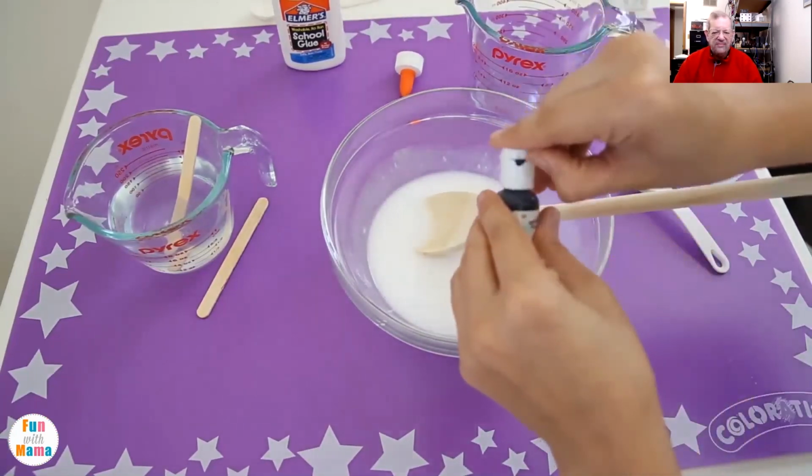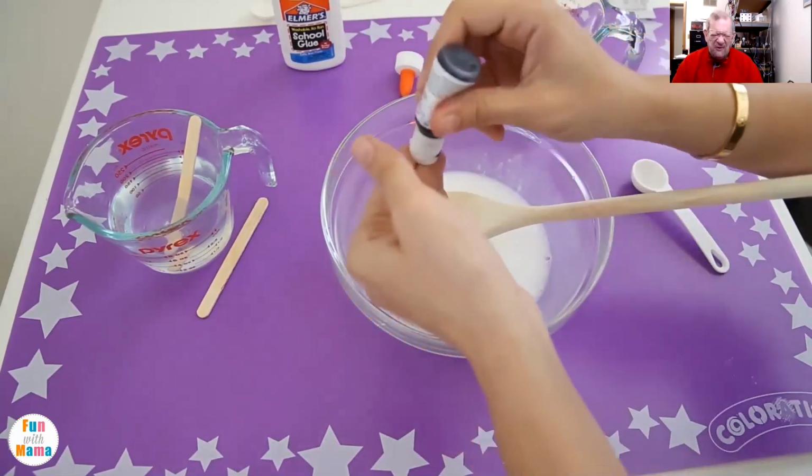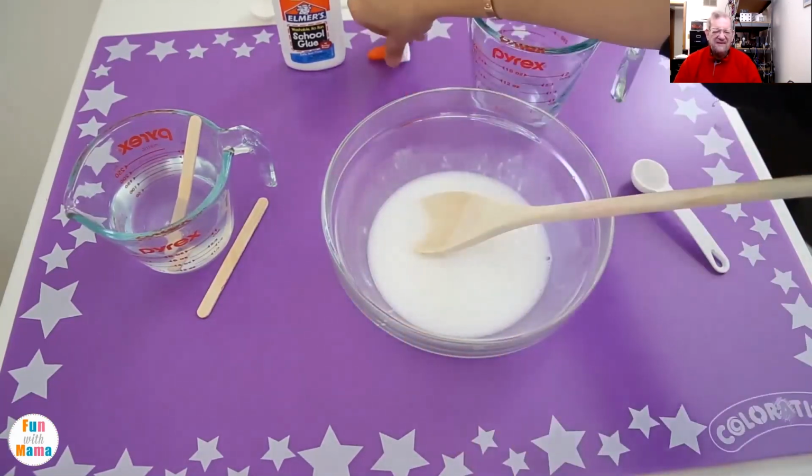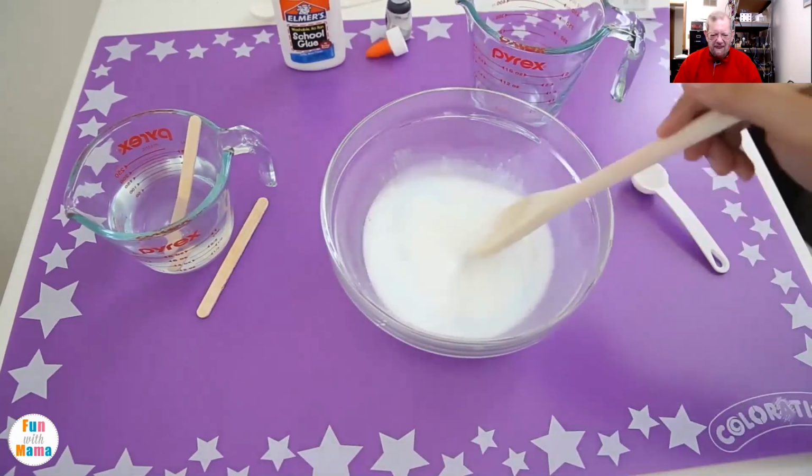Then you will add your food color of choice. I chose food color because I like how it gets on everywhere. You just need 1 drop. I'm going today with a purple color. For some reason, it's looking a bit bluish.